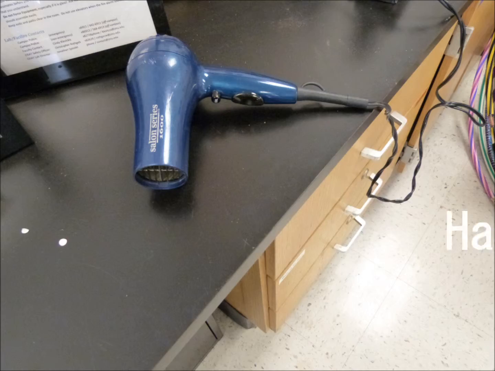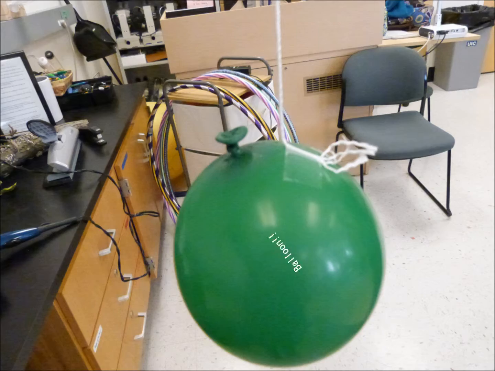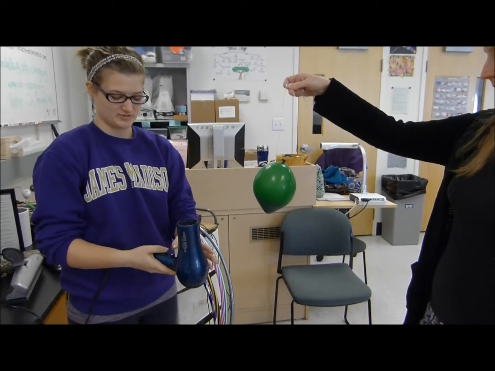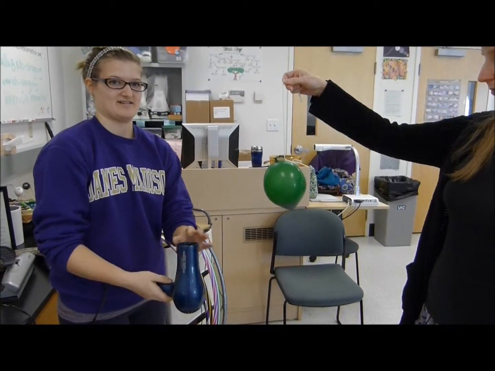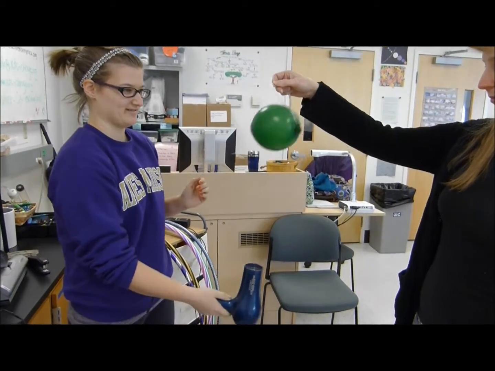Alright, so we just talked about how our hailstone has different layers of ice. Now we're going to show you how those layers are formed with help from our hairdryer and our other simulation hailstone, a balloon. Okay, so I'm going to turn on this heated updraft. We're going to see what happens when the hailstone is put in this updraft.